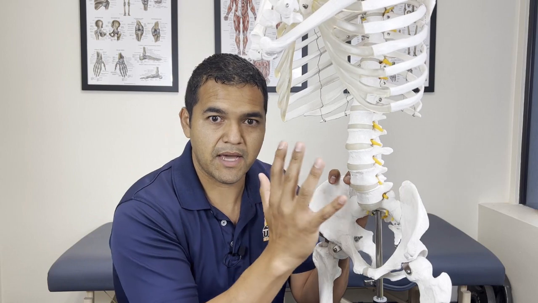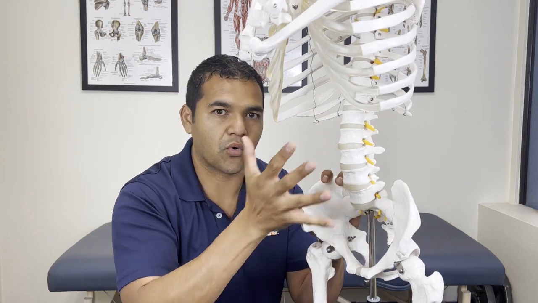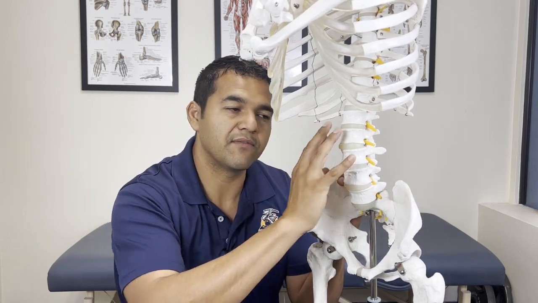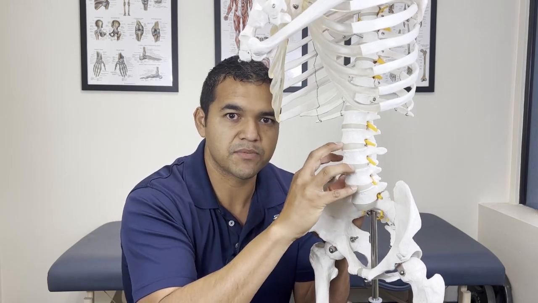The third muscle group that influences the spine is the abdominals. Of course, the abdominals are right in front right here between the rib cage and the front of the pelvis bones. And it helps to keep your organs in, but it also influences the position, the posture, and the forces going through your spine.